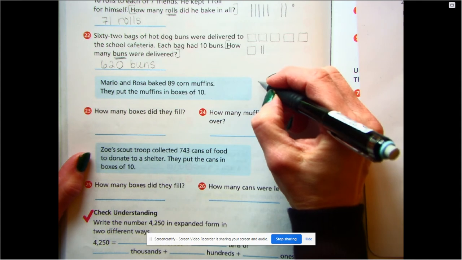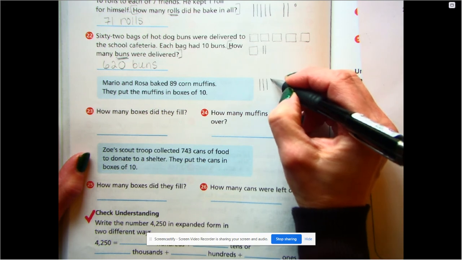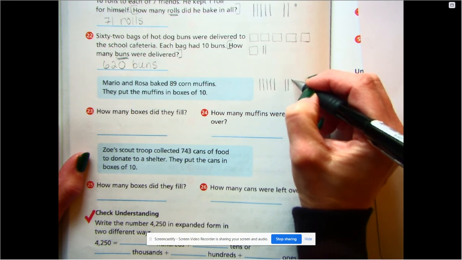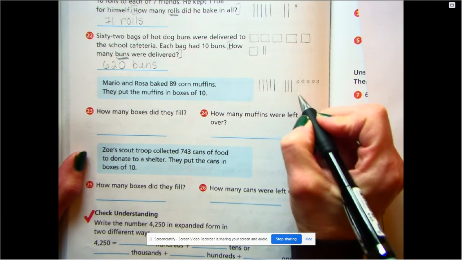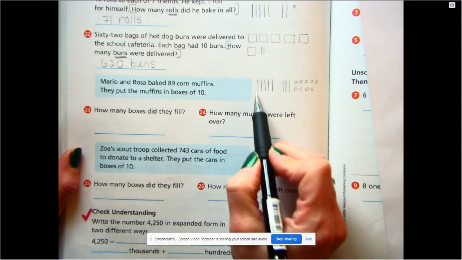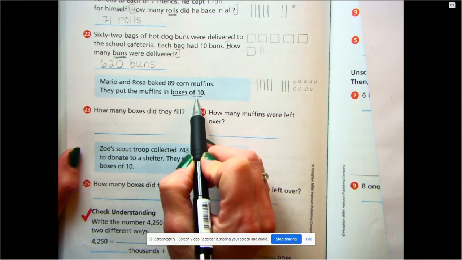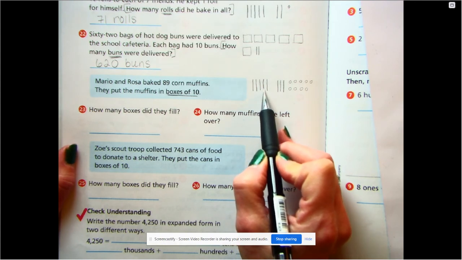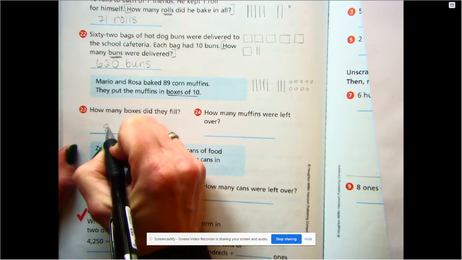Okay, so if I did that, here's 10 of them, 20, 30, 40, 50, 60, 70, 80, 81, 82, 83, 84, 85, 86, 87, 88, 89. Right? So there's their 89 corn muffins. How many boxes did they fill? If they can only put 10 in a box, how many boxes are there? How many groups of 10? 1, 2, 3, 4, 5. We know that. 5 and 3 more would be 8. So they filled 8 boxes.